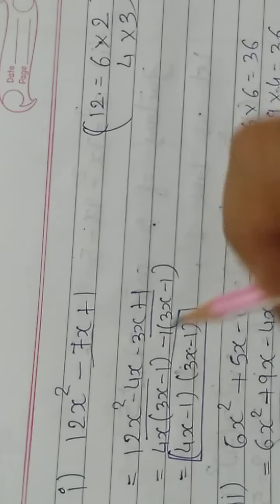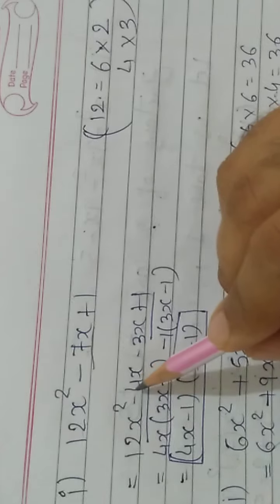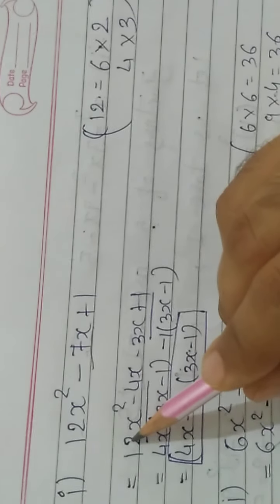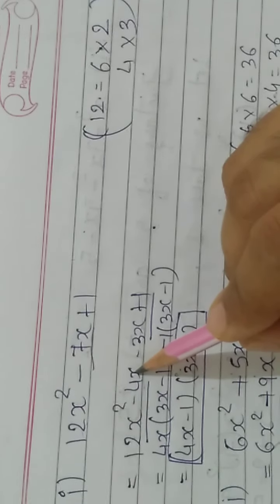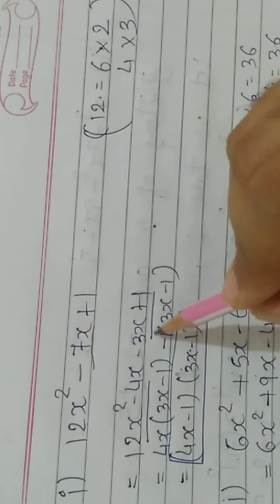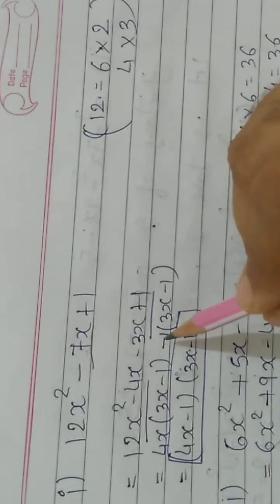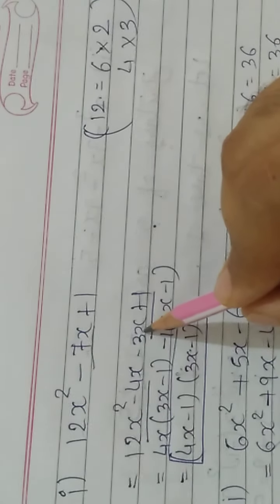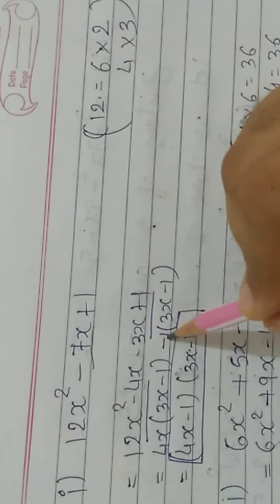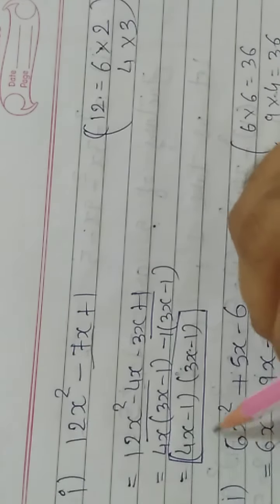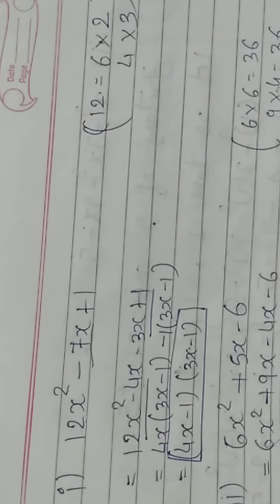Okay. So now do the pair of 2. From these both we can take 4x as common. 4 threes are 12. So in bracket 3x minus 1, 4x is common, nothing is left, 1. And from this we can take minus 1 as common. If we take minus 1 common, so in bracket 3x, and in place of plus, minus sign will be there because we took minus 1 common. So here 2 pairs, 4x minus 1 and 3x minus 1 is the answer.